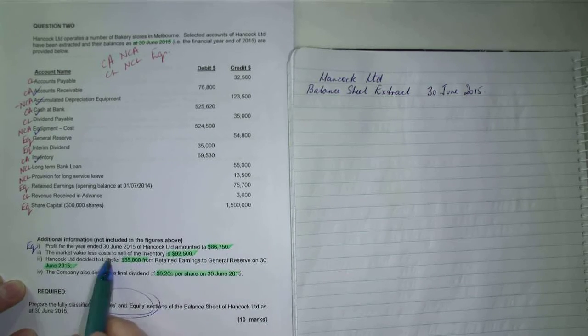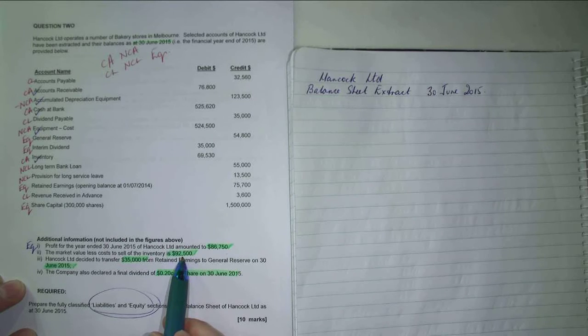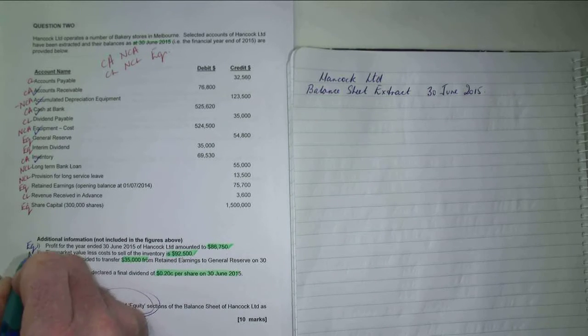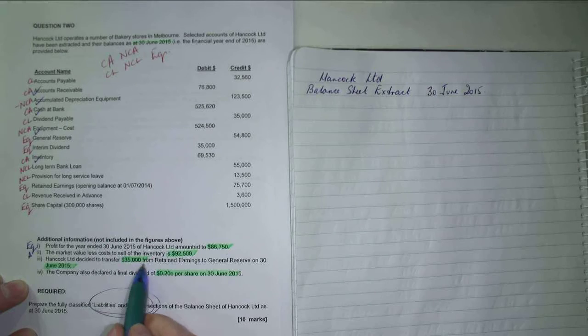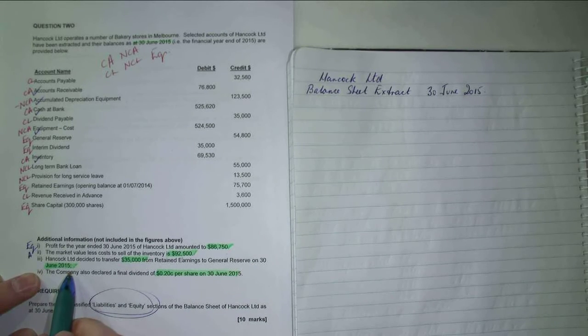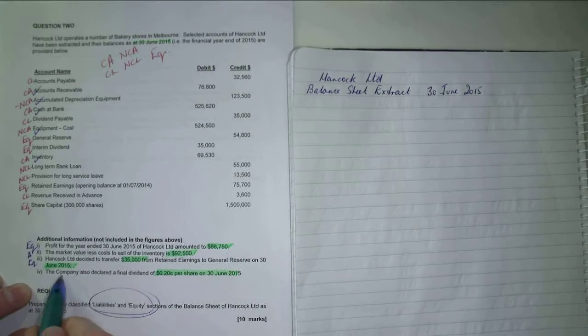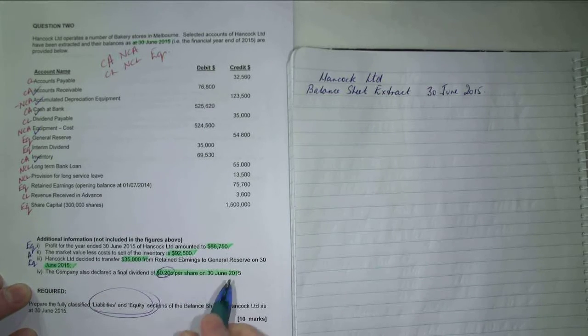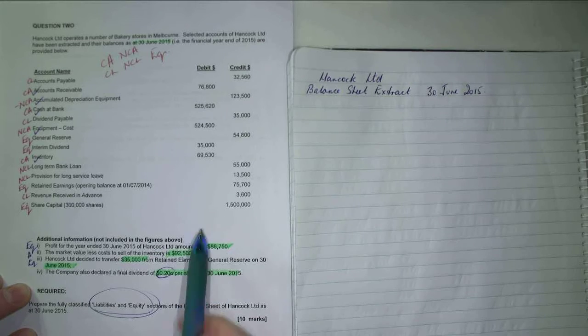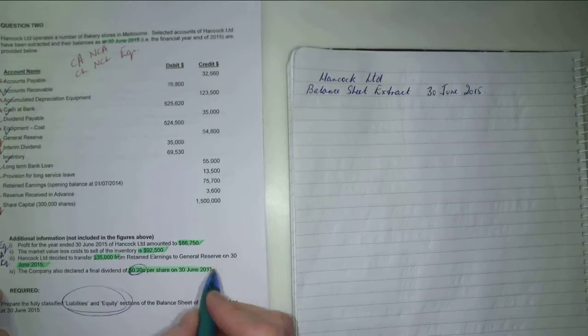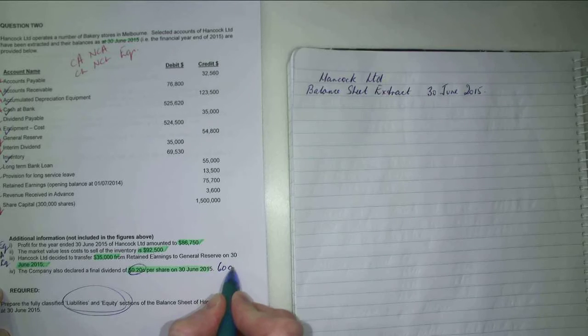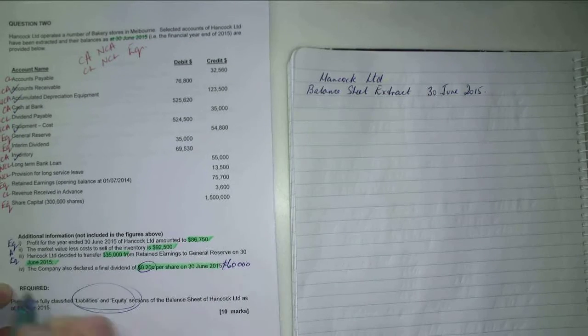What about the market value less cost of inventory? Do we have to worry about this? No, it's an asset. Decided to transfer $35,000 from retained earnings to general reserves on the 30th of June. Okay, so that's an equity one. And the company also declared a final dividend of 20 cents per share on the 30th of June. Equity. So how much is that, 20 cents per share? On 300,000 shares, that'll make $60,000. Alright, so that's an equity as well.